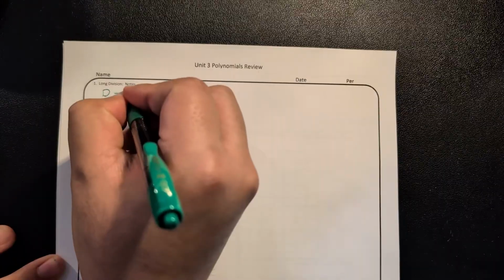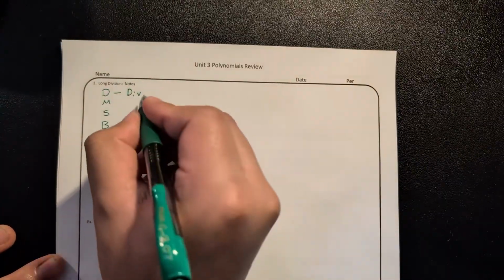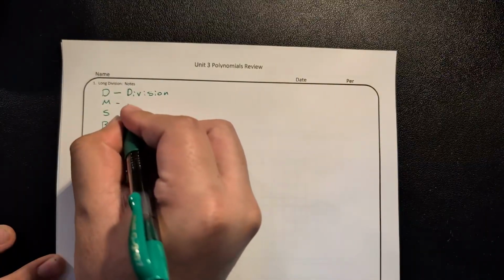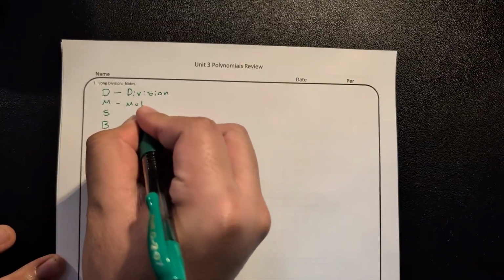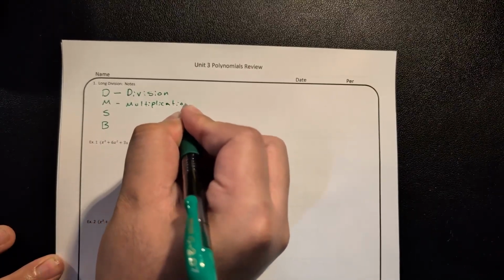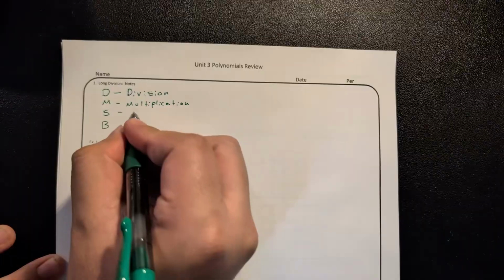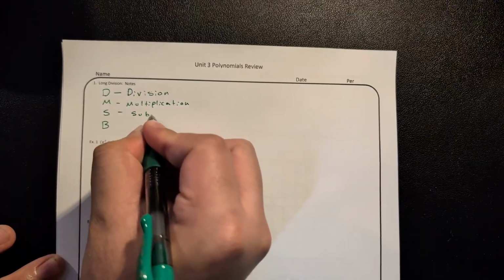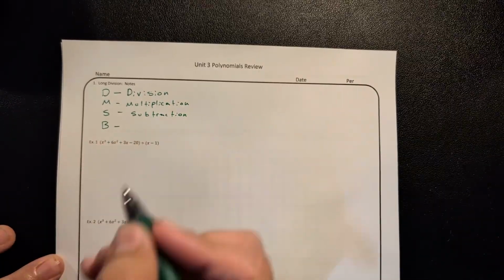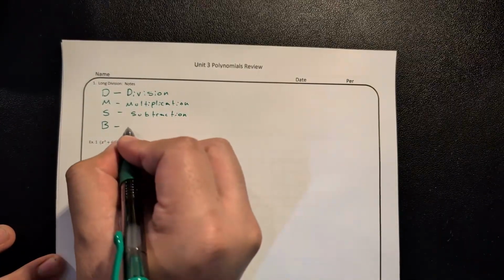D stands for division. M stands for multiplication. S stands for subtraction. And B stands for bring down.